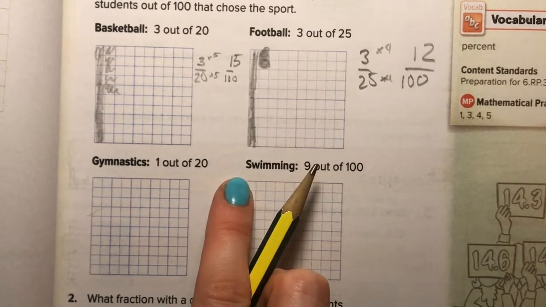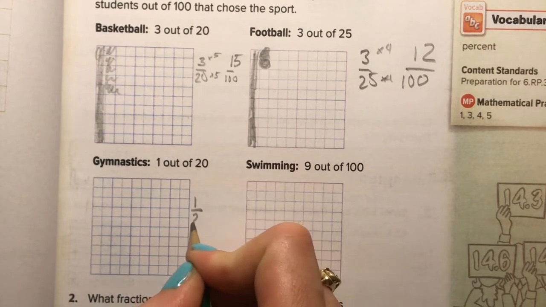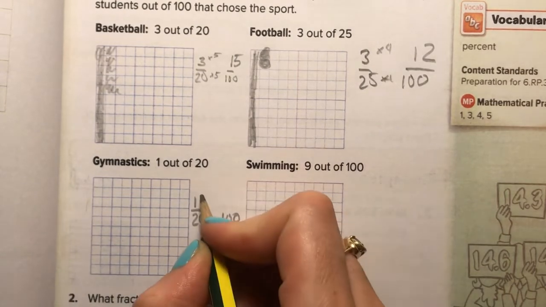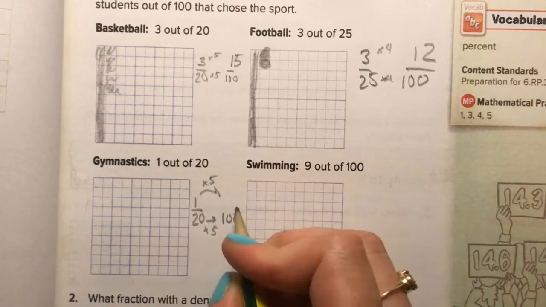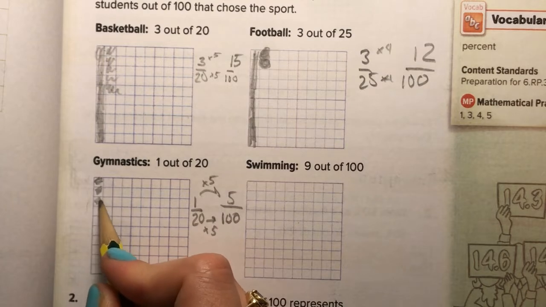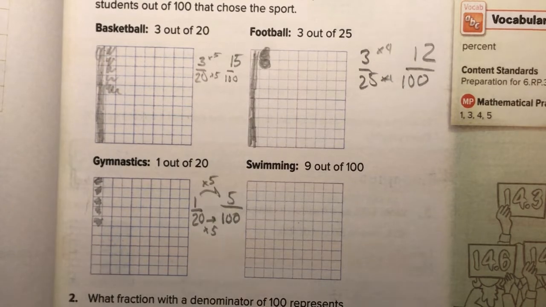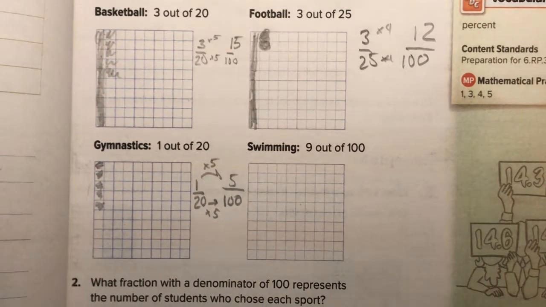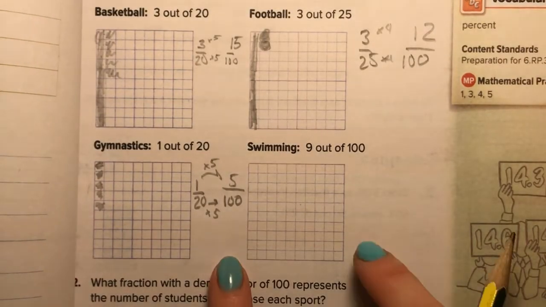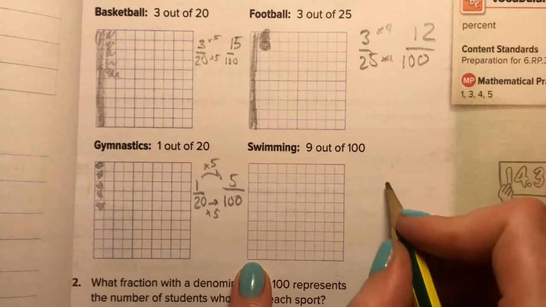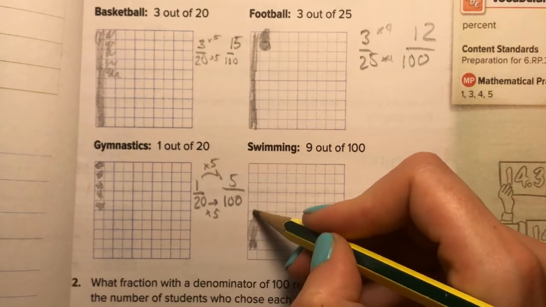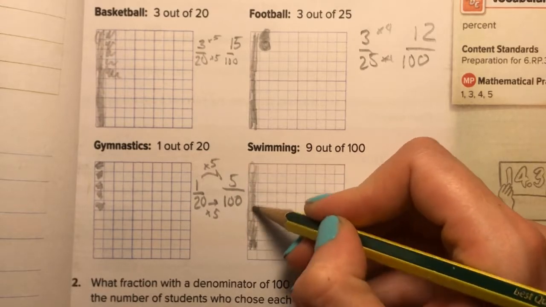Okay, gymnastics, 1 out of 20. And to make it out of 100, we do times 5 and times 5, which would make 5. So just 1, 2, 3, 4, 5. Then we have 9 out of 100, so it's already out of 100. So just need to do 9 out of 100.